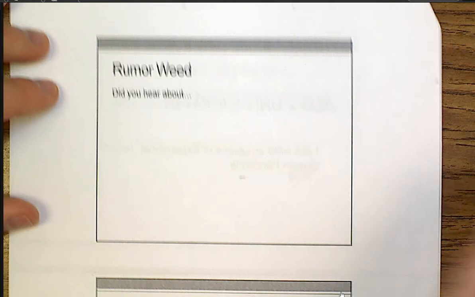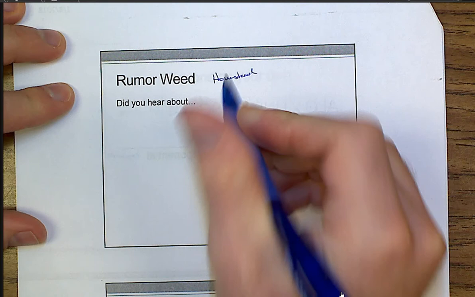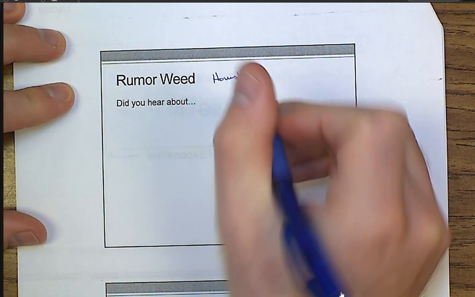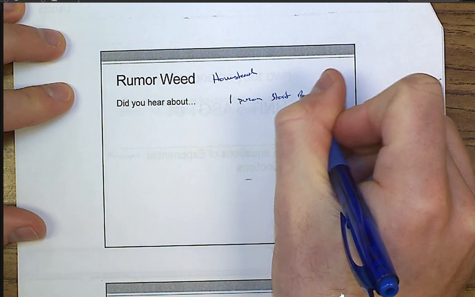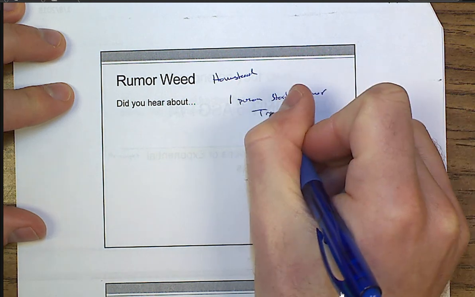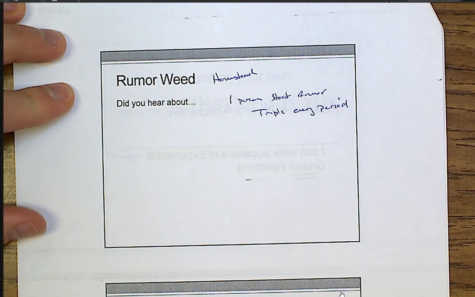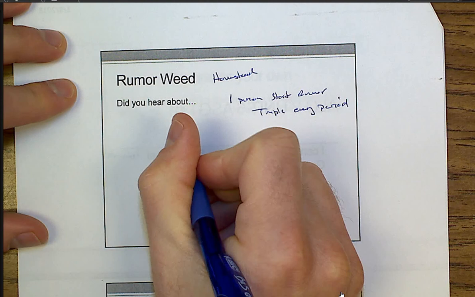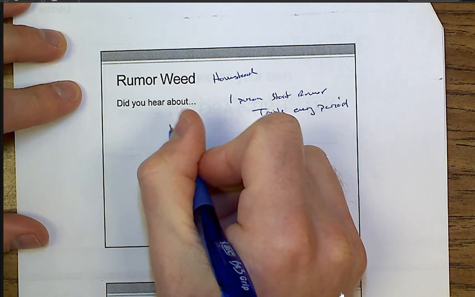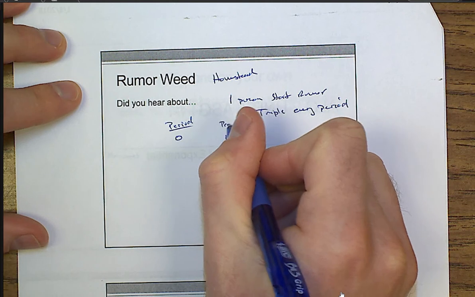Okay, so let's take a look at another situation here. This is called the rumor weed. Here's basically what we're going to say. We're at Homestead High School, and one person is going to start a rumor, and it's going to triple every period. Let's figure out after 7 periods how far that rumor has spread. Before the day starts, I'll call that period 0. Before the day, only one person knows the rumor. So put people: one person.